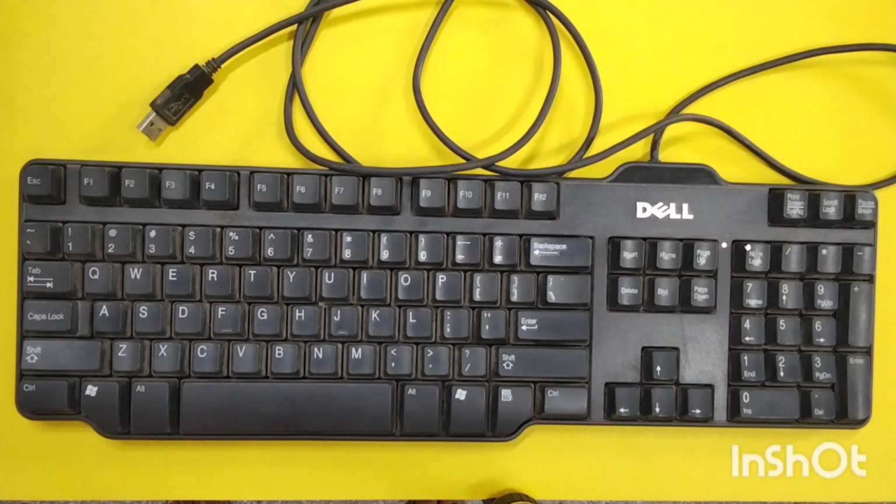So, this is all about keyboard. Who can tell me what is keyboard? Abdullah, tell me what is keyboard? Correct answer. Well done. Keyboard is an input device and also it is used to give instruction to computer. Right answer.